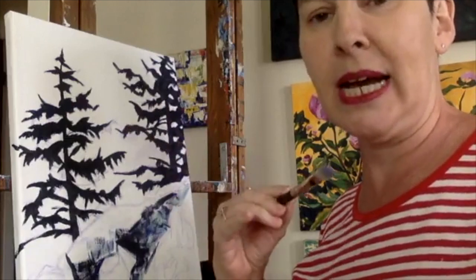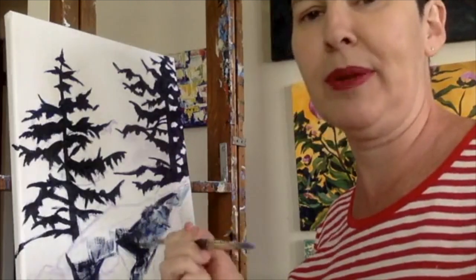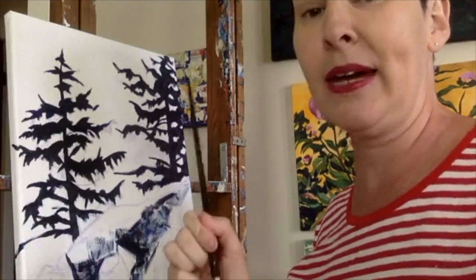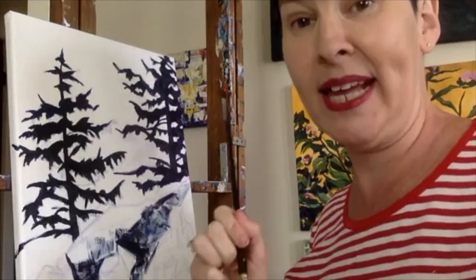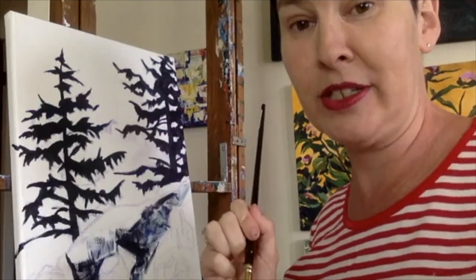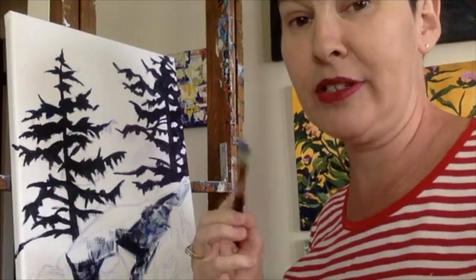But down in the rock section, down in here, it's going to be a little bit more blurred, not as defined as the tree against the sky. Now, if everything was hard edged, it would make it difficult for you to see where your focal point's going to be. That's one of the reasons you need to have certain hard edges.